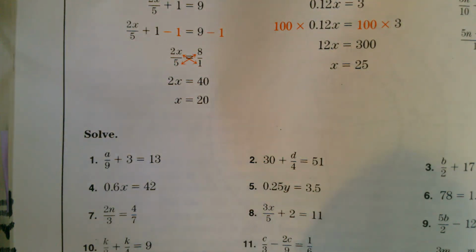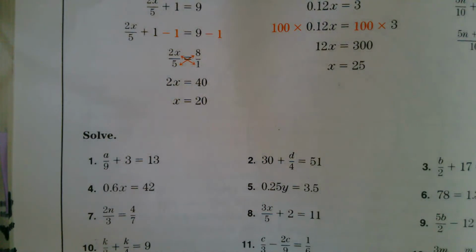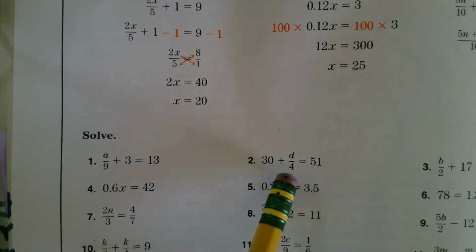So we draw a line under the equal sign. Minus 3 on both sides. Good. Which gives us A is equal to 10. Mm-hmm. Good. A equals 90. Good. Yeah, it's good. And that's what math is. You have to know everything from the first day everyone took math. That's right. Let's do 2.